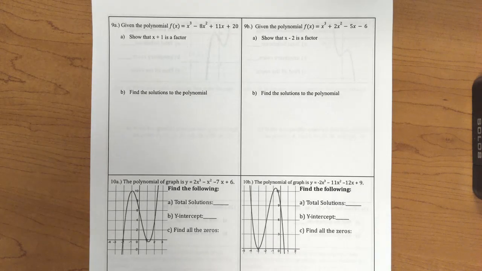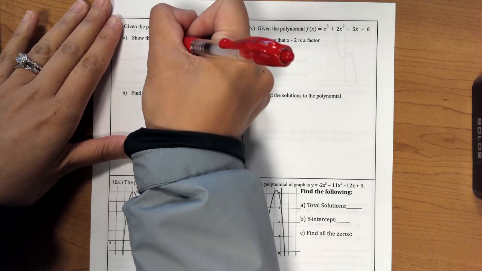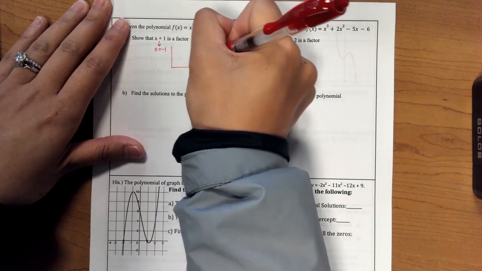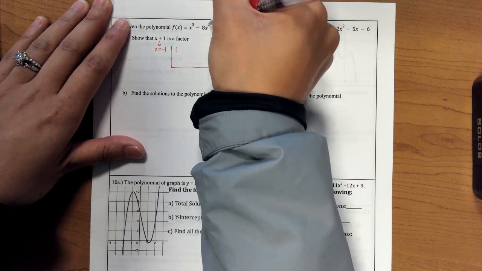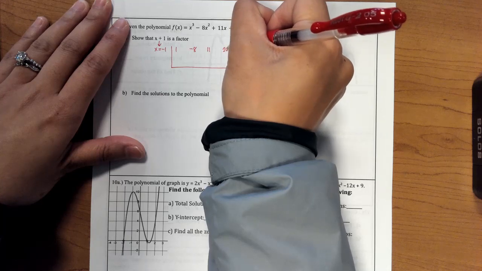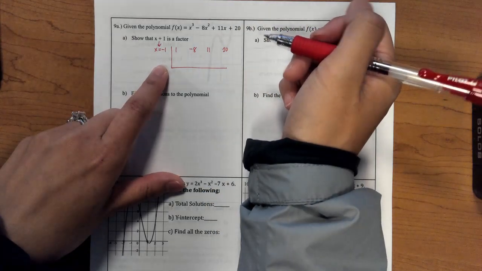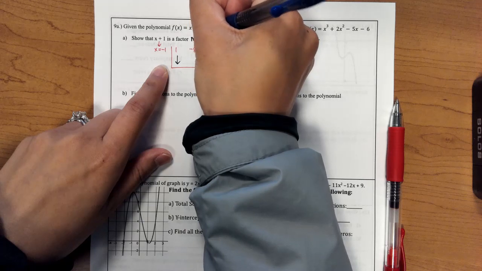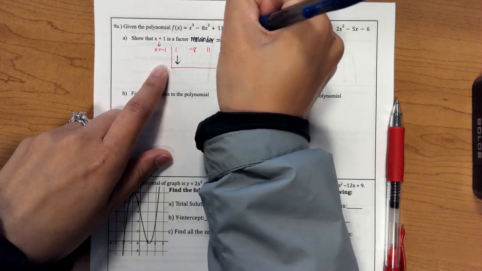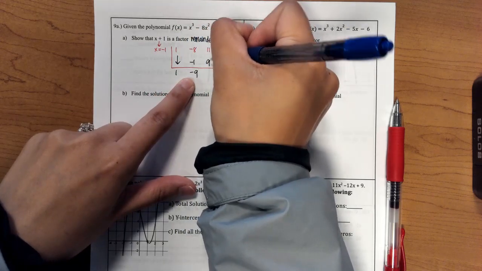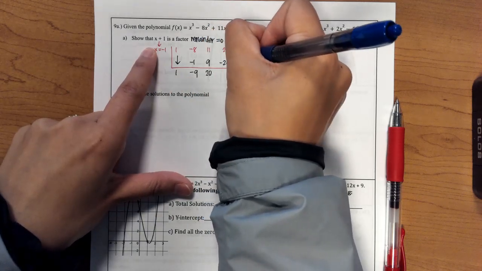Given the polynomial, show that x plus 1 is a factor. Well, if I'm giving you information, you should absolutely use it to do synthetic division. This means this is x equals -1. So I'm going to do synthetic division here. 1, x cubed, x squared, x's, and numbers. Okay, so 1, -8, +11, and 20. Let's just check my signs real quick. Okay. And we know the remainder should be 0. So we get 1, -1, -9, negative times a negative is a positive. Add it together. Okay.